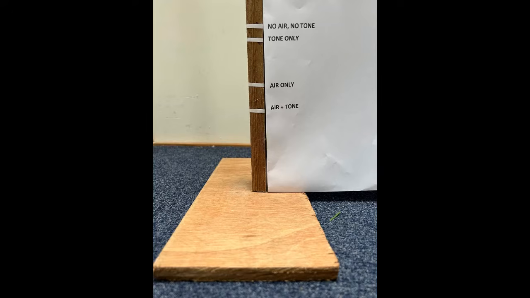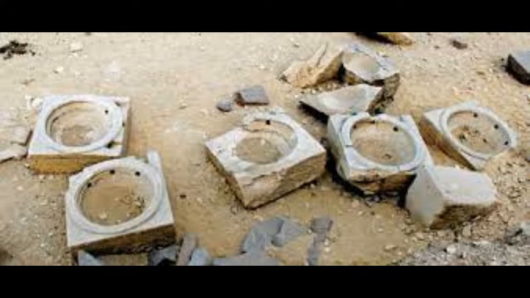From my experiments, I can see that I would need a much higher flow of air and consequently louder tone to lift anything. Also, with a full-size basin, the resonant frequency would be lower and much easier to achieve. To use these, many basins would have been lined up as a track around the pyramid to move the blocks to any side.